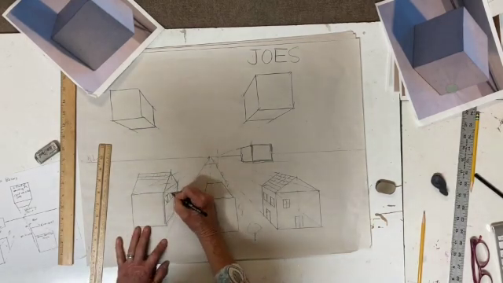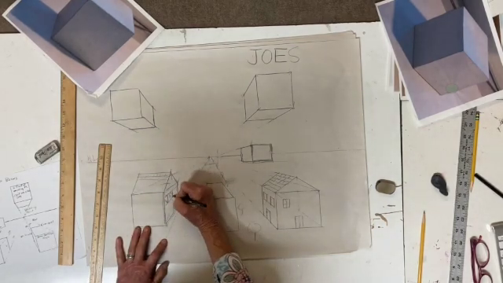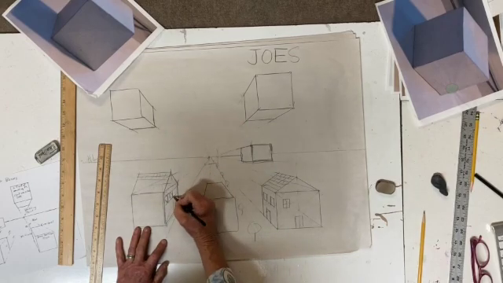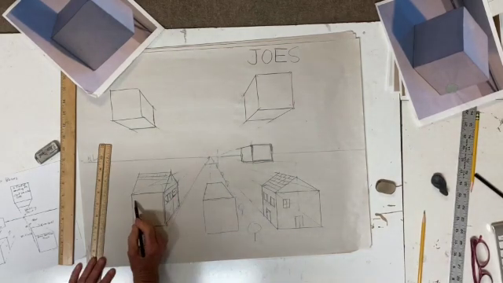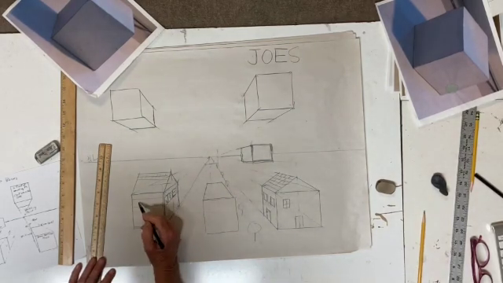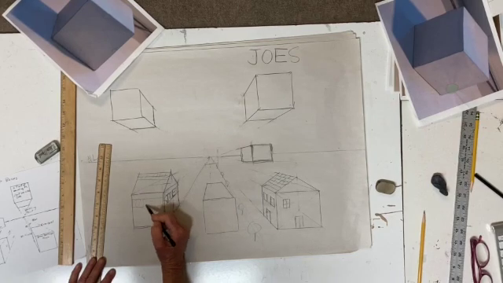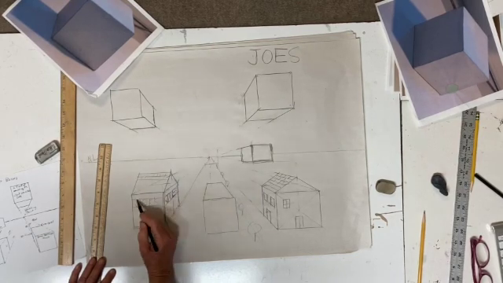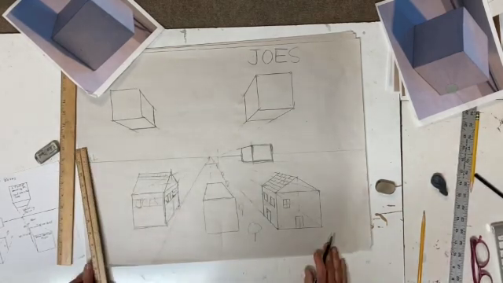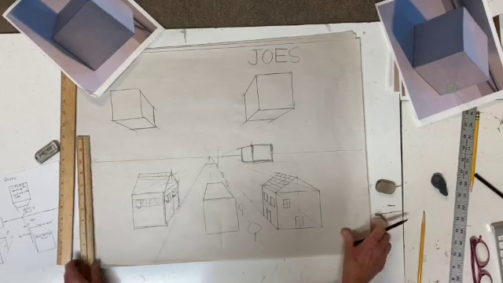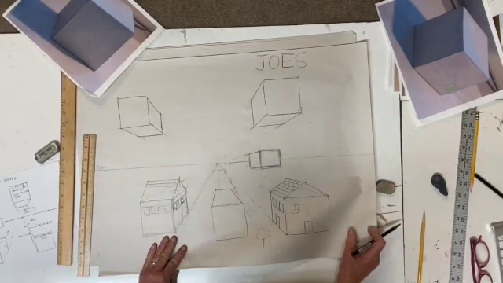O has sort of a verticality to it. There's the vertical part of the E, and the horizontal parts are going off to the vanishing point. Unless Joe's was written on this side, then it would just look normal, because this is the front face that's facing us. Okay, so there's one point perspective.